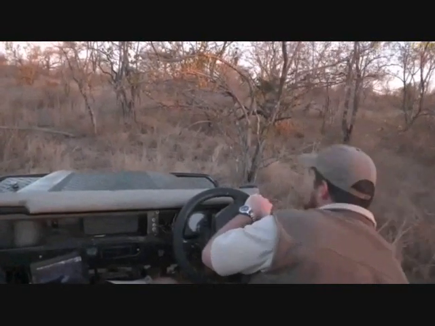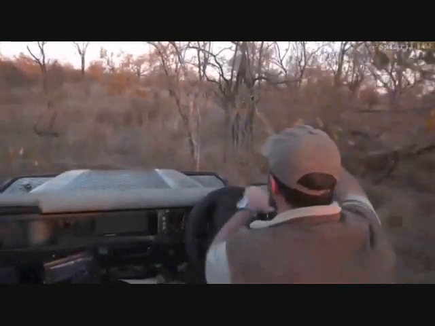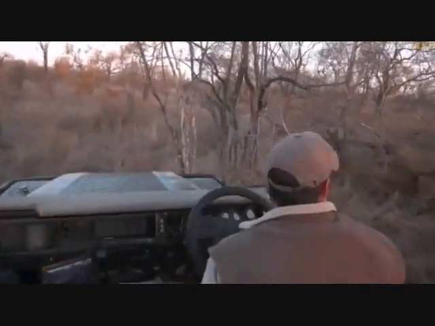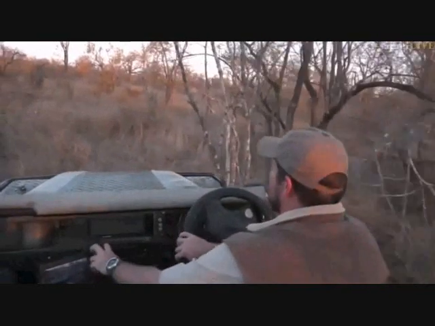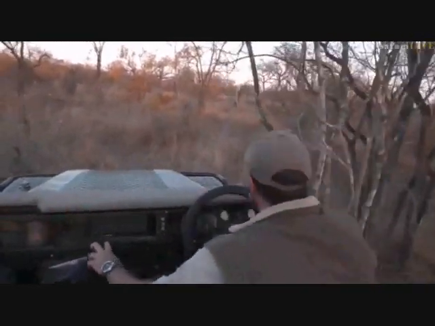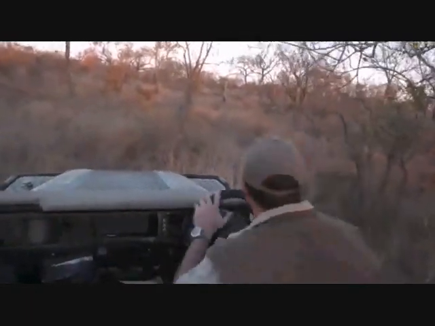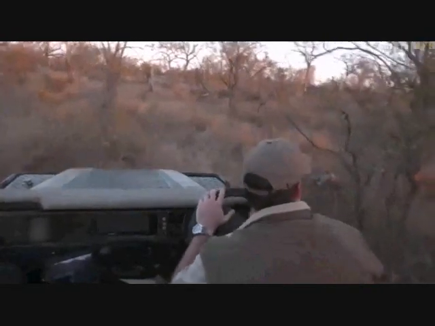Let's see, nothing that I can see right now. The problem is the grass is such a long length in this area and the perfect coloration that unless we drive right on top of them, we're probably not going to see them very easily. But I'm still hopeful. I'm pretty sure we can find them here.